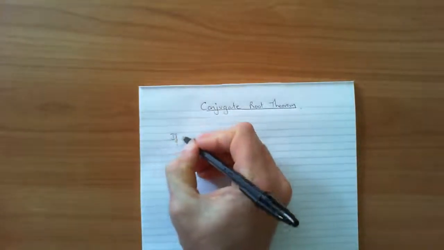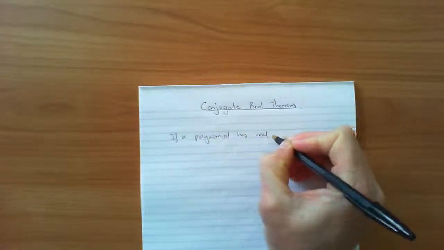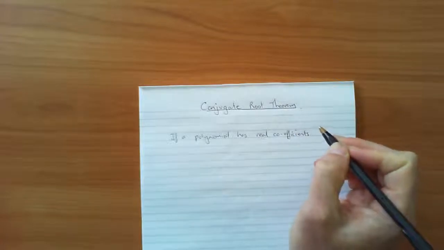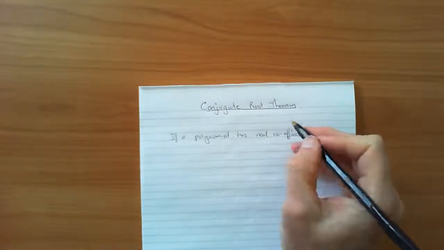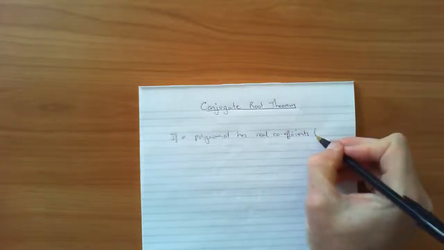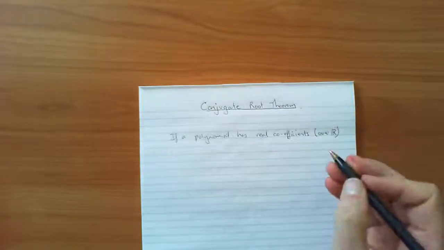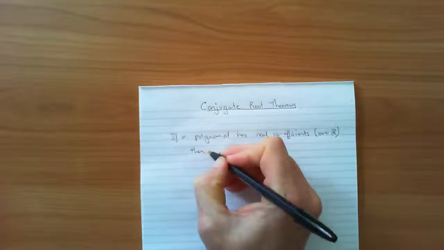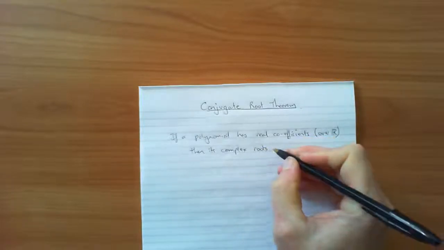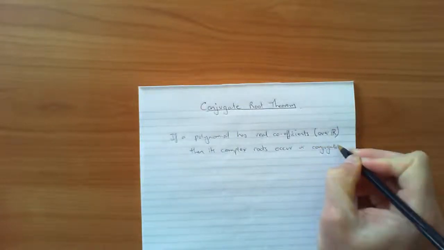if a polynomial has real coefficients, and you remember that at the start of this section on factorizing polynomials, we talked about polynomials that were over R or over C. So what we're saying here is that a polynomial that's over R has real coefficients. If a polynomial has real coefficients, then its complex roots occur in conjugate pairs.